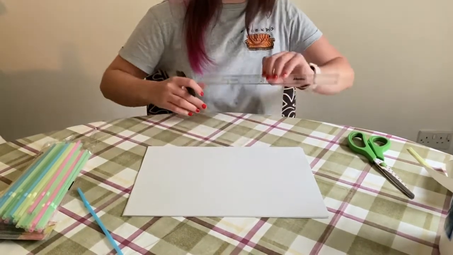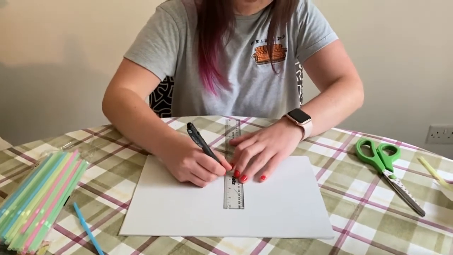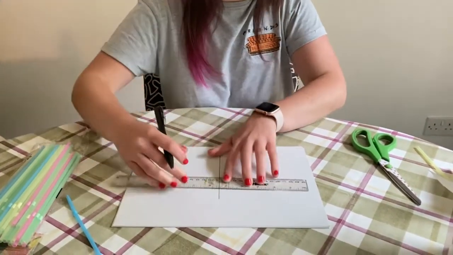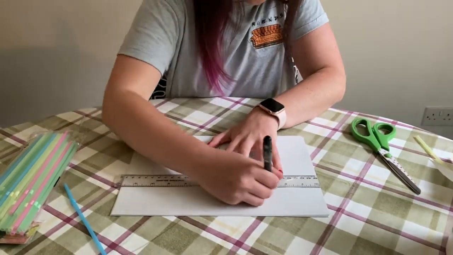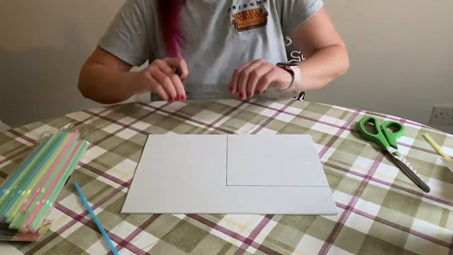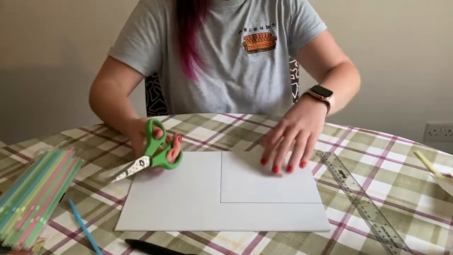I'm just going to mark up my paper. Then once you have your square, you're going to cut it out safely using scissors.